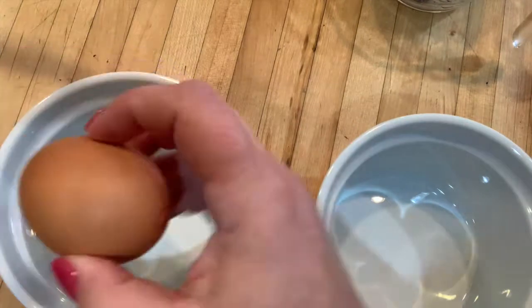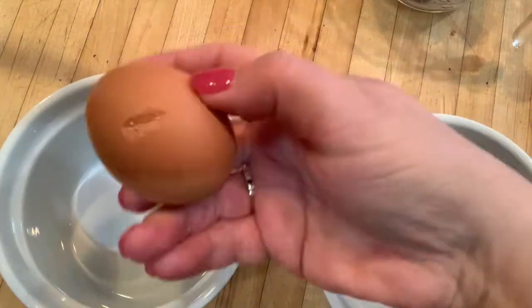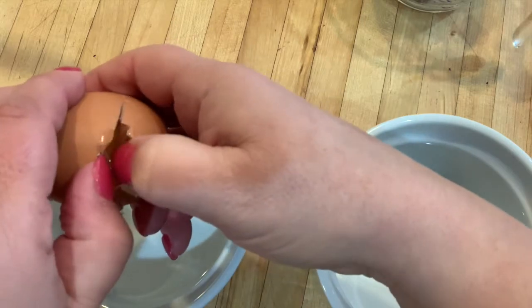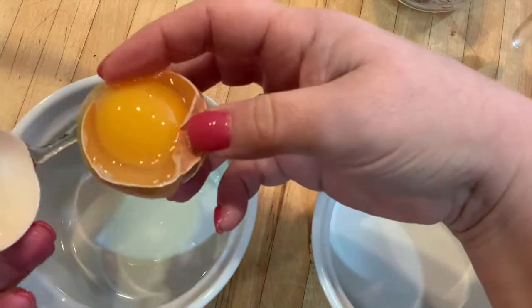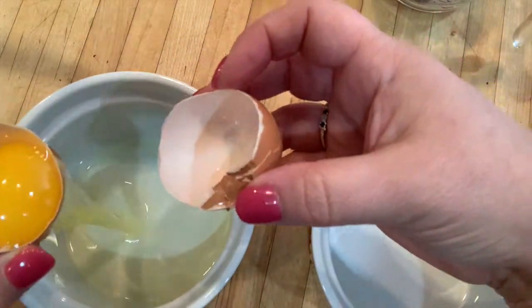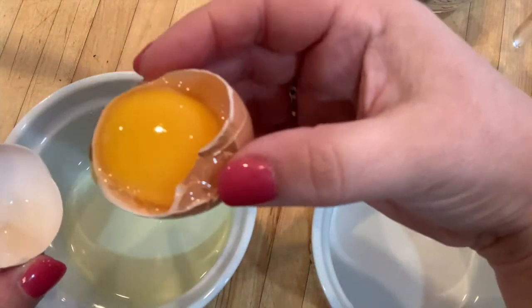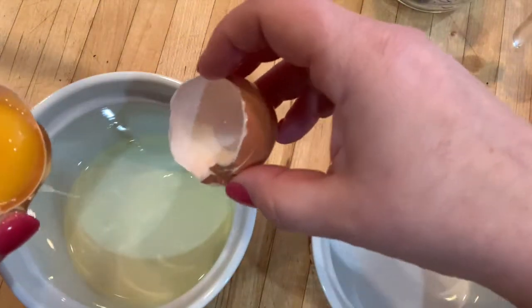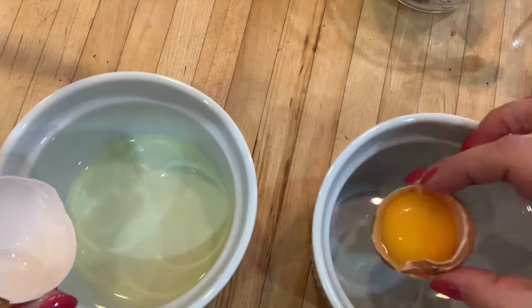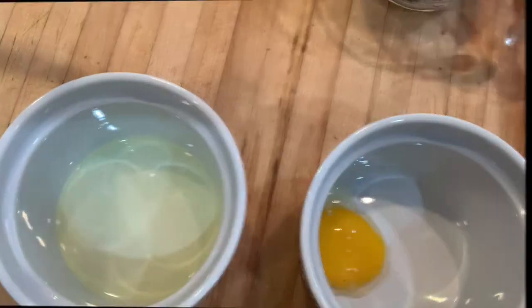Now we're going to separate our eggs. Gently crack the egg on the side of the bowl until you get a small hole. Then use your thumbs to pry the two halves of the shell apart. Pour the yolk back and forth from one half of the shell to the other, gently, and the white should fall into the bowl while the yolk remains in the shell. Then gently set the yolk aside to use for later.